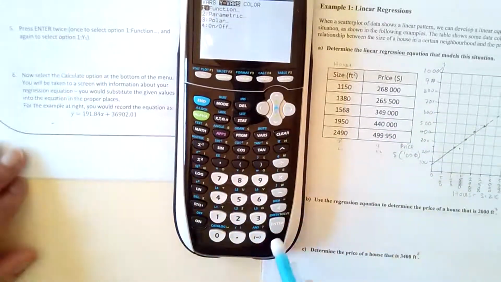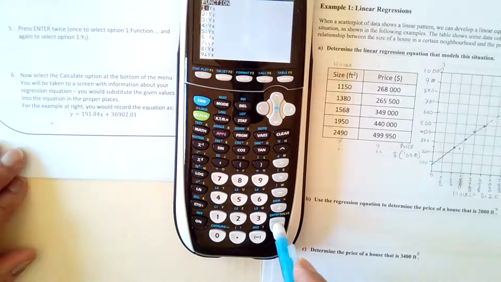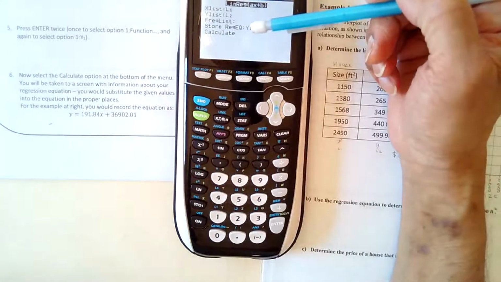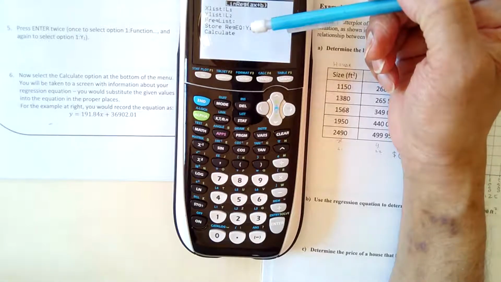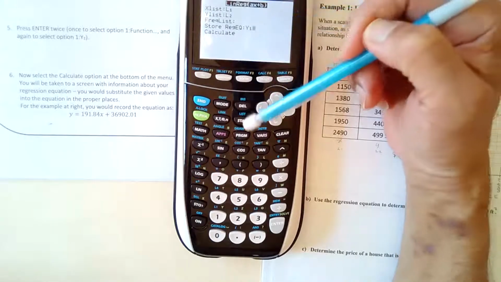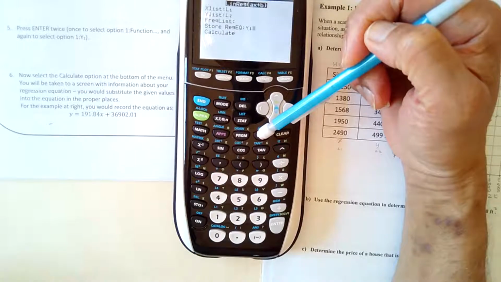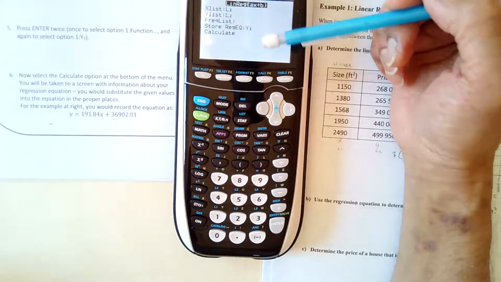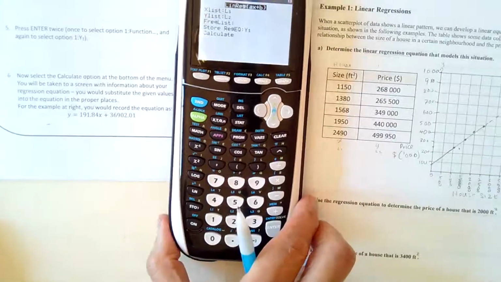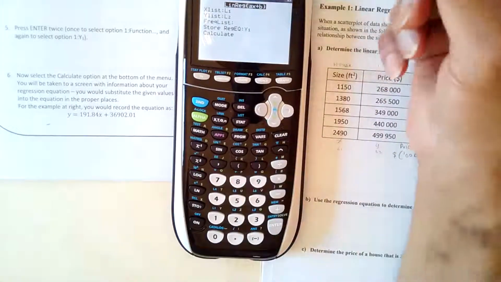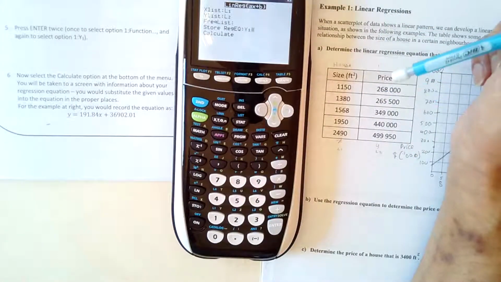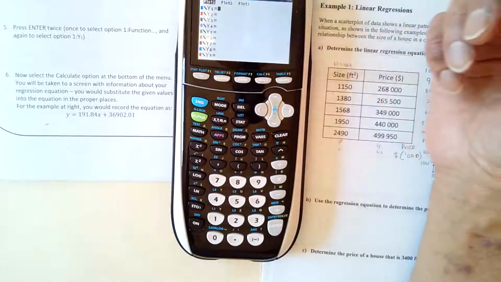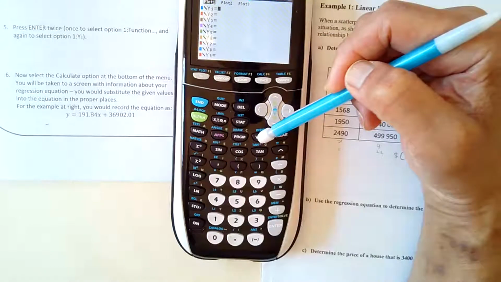Press enter twice, once, twice. By doing that, the Y1 that I had in the Vars will appear here. What the calculator is now doing is taking that equation from the regression and putting it into your Y equals button. So let's go back here again.